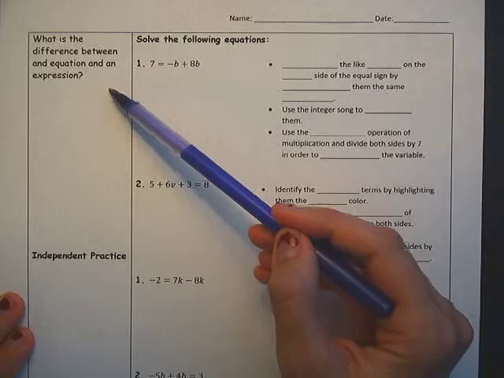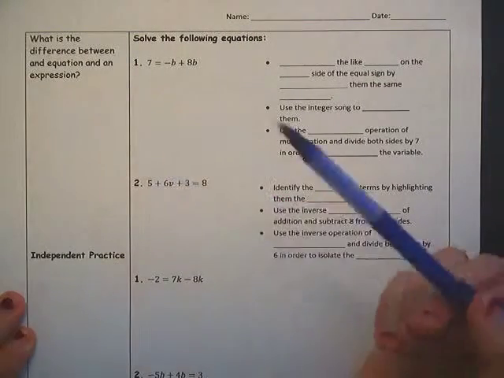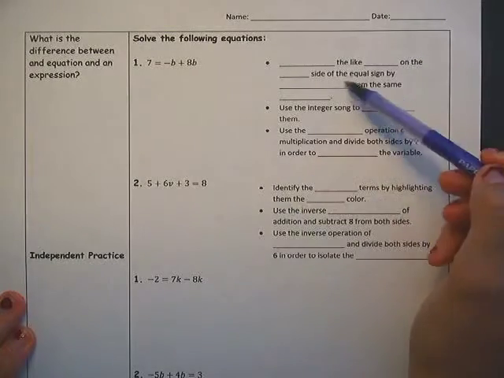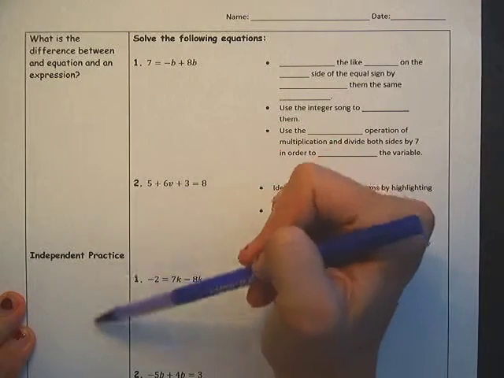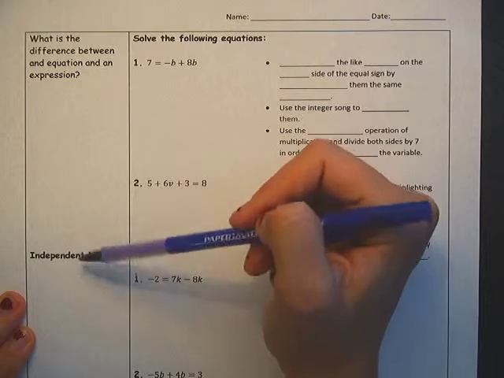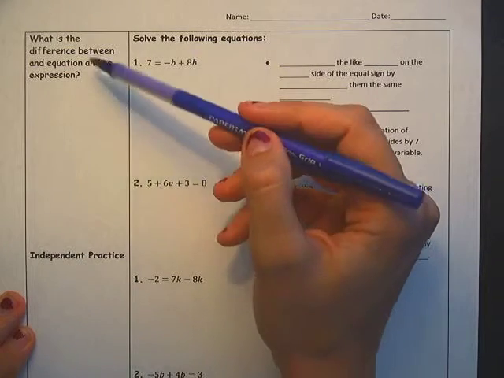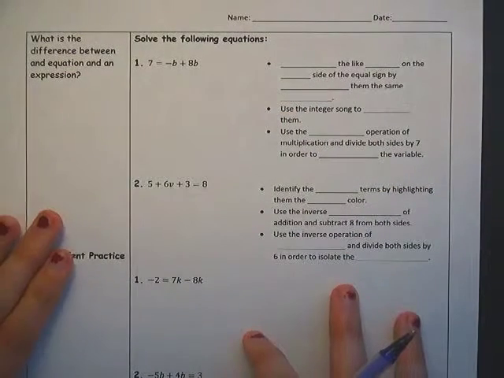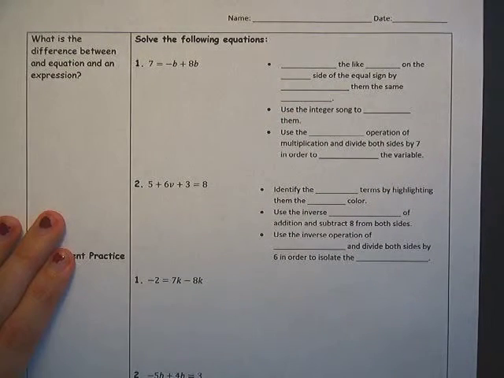Another question you could have possibly written here is, how do you solve equations involving like terms? So once you go through the video with me, you'll then in this column write clarifying questions or even questions that you don't know the answer to that you'd like to ask in class. Things like that, okay?